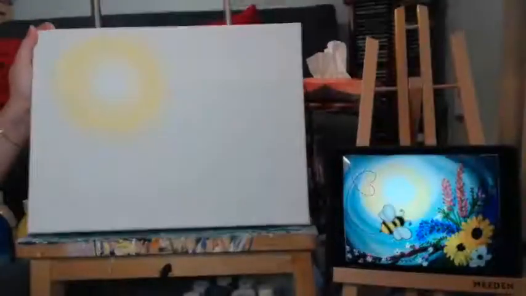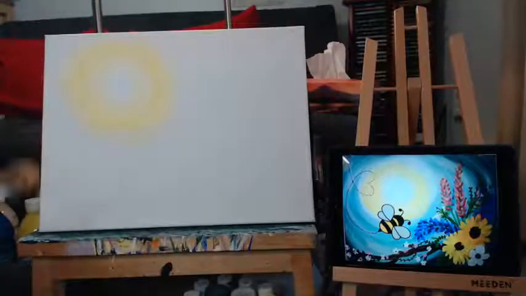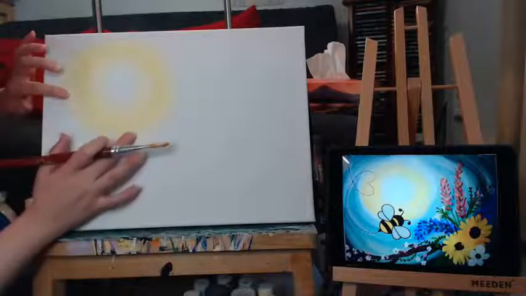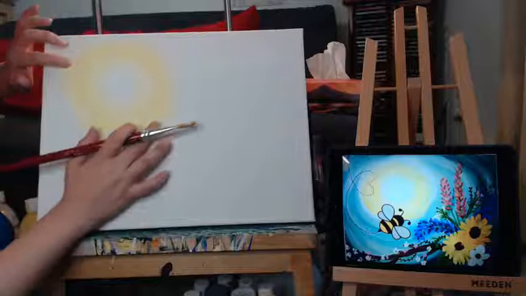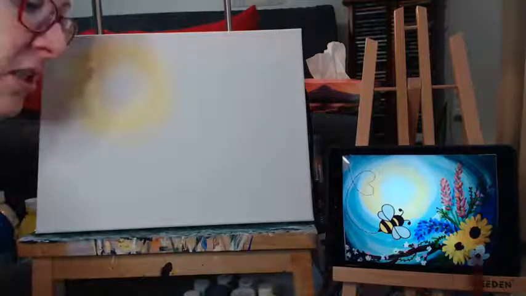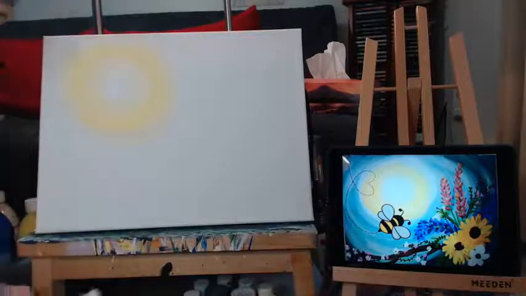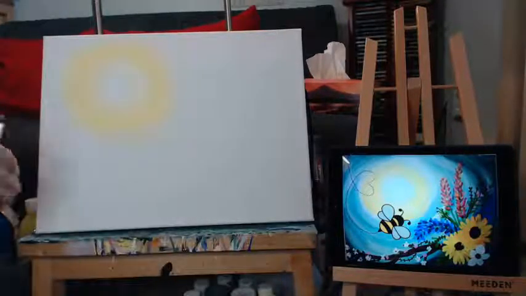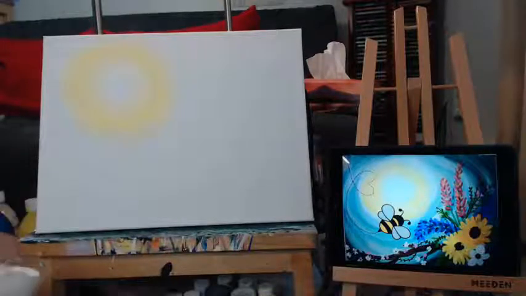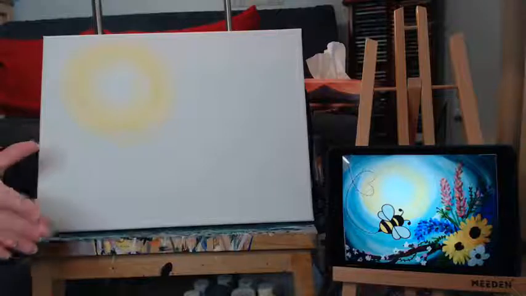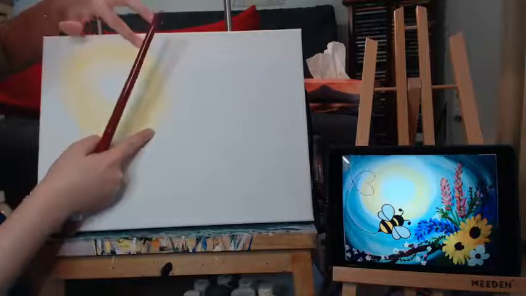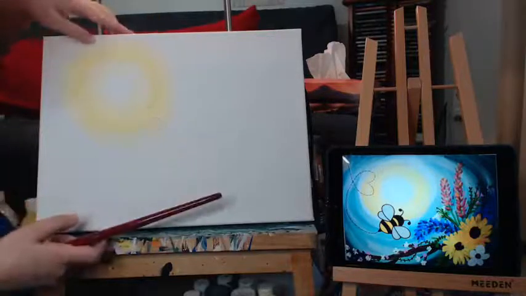And now at this point, I don't want more yellow to spread. This is already almost pretty dry on the sides, which is fantastic. What I'm going to do is clean off my brush with water and try to get the excess water off. I don't want my brush to have a lot of water on it, otherwise the paint ends up too thin, and we don't want that. For me, this part here is already quite dry, and that's good.